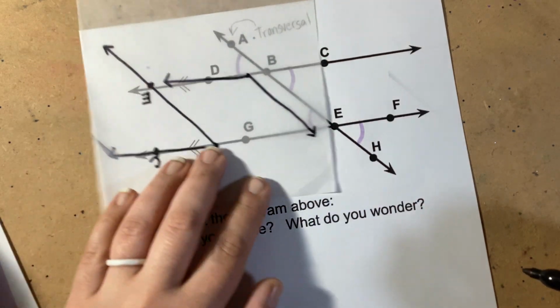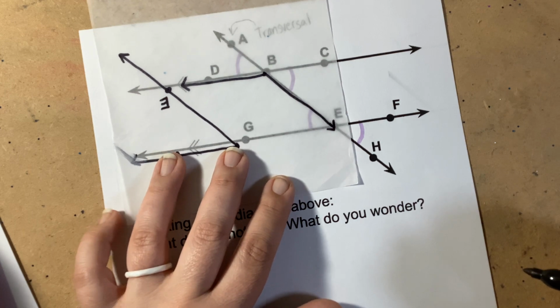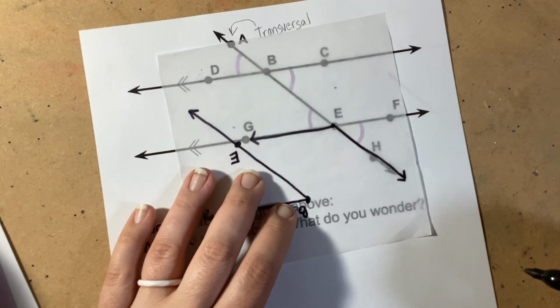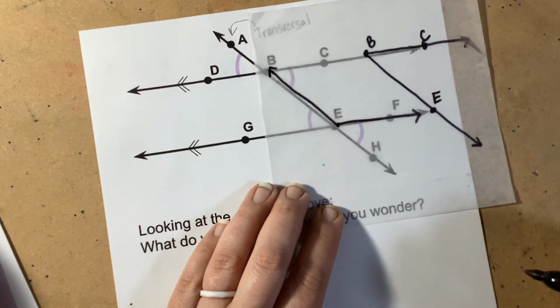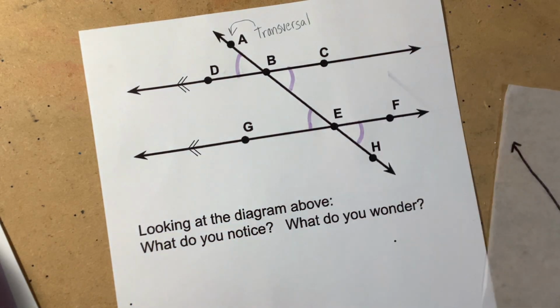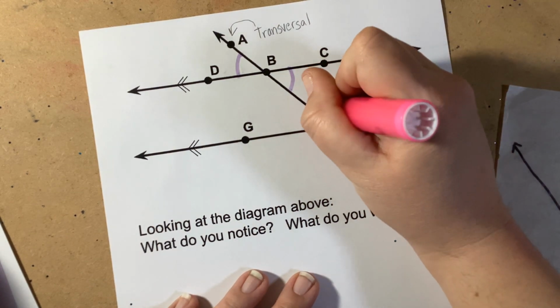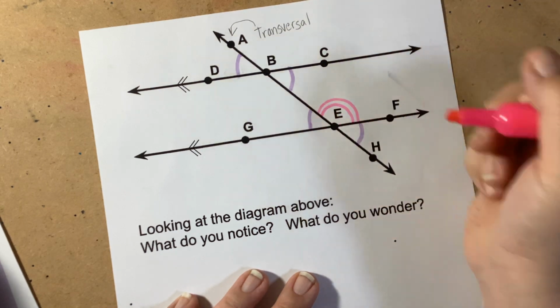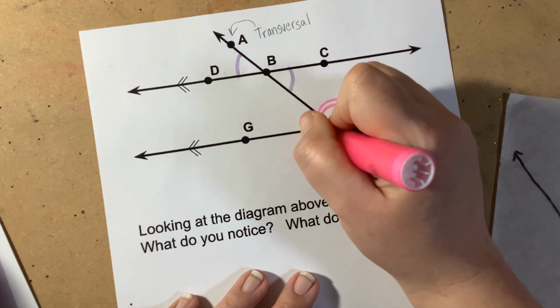If I spin it around this way, it also matches this obtuse angle, DBE. If I come down here, it matches GEH. Spin it around over here, it matches BEF. So all of the obtuse angles that are in this diagram also match each other, or also are congruent. So if I want to mark a different pair of angles congruent, I use something like a double band. So if I mark this with 2, any other angle that I mark with 2 bands is going to be congruent to it.